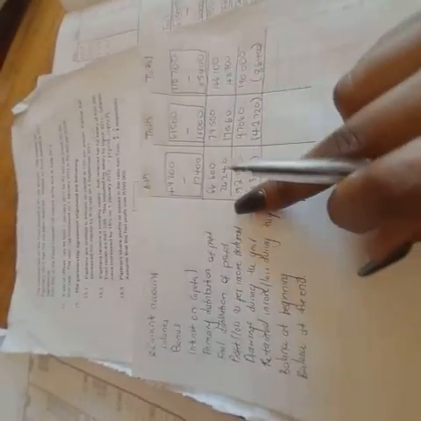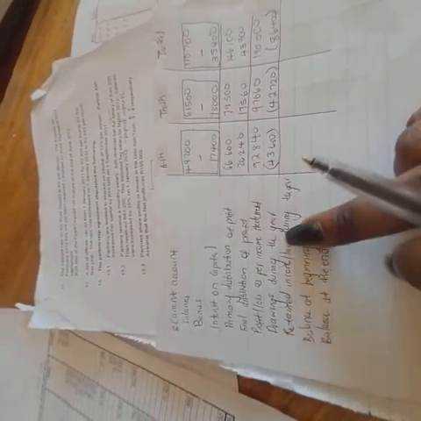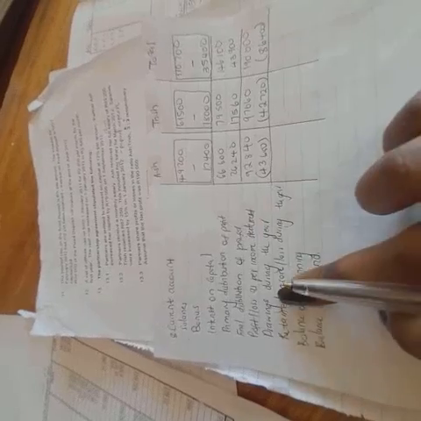After doing this, you now continue to get your retained income or loss during the year. For you to get your retained income or loss for the year, you deduct your drawings from your profit or loss as per income statement, right?